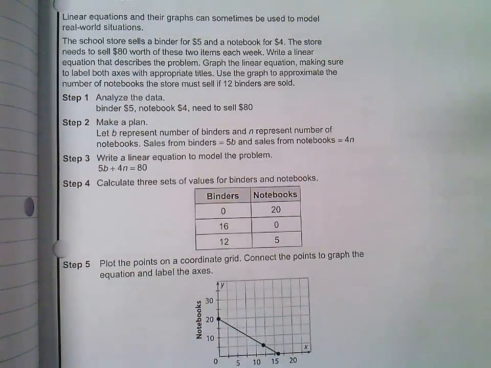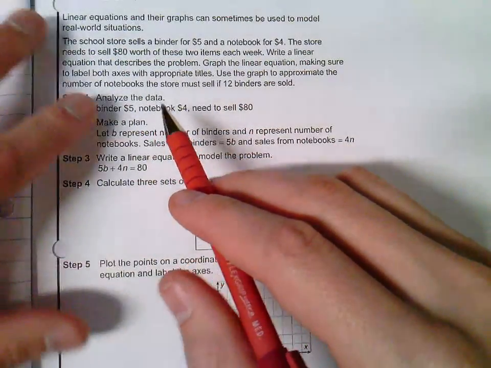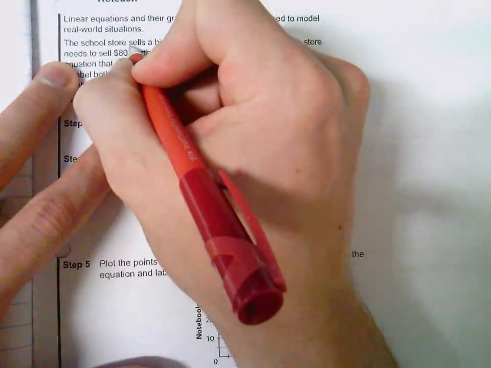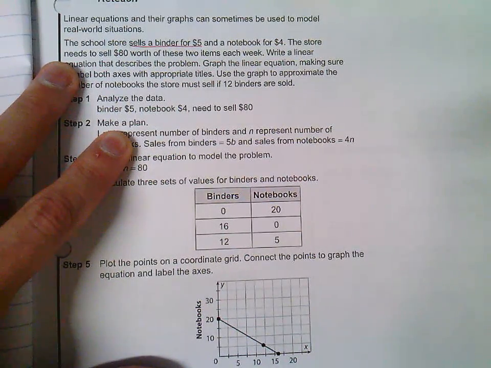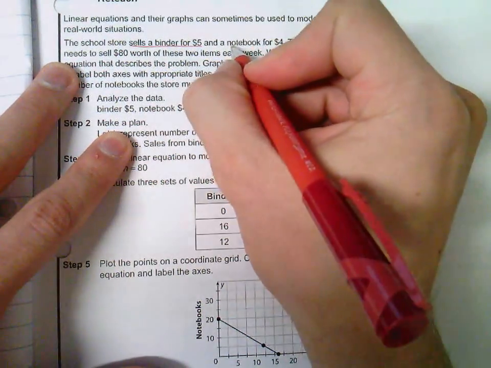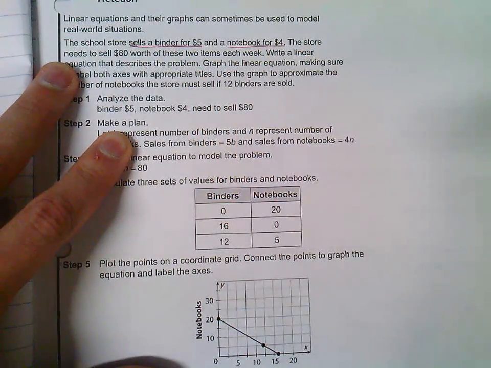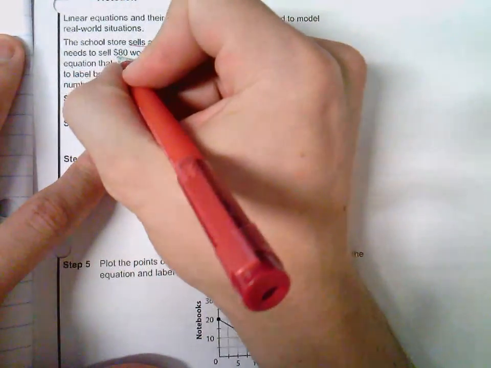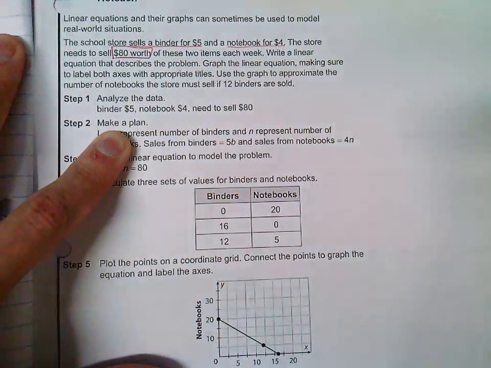So in this problem, it tells us a school store sells binders for $5. That seems important to me. So I'm going to say it sells binders for $5. I'm analyzing the information. This is our first step. And notebooks for $4. The store needs to sell $80 worth. That looks important. They need to sell $80 worth. That looks like it's going to be my total.